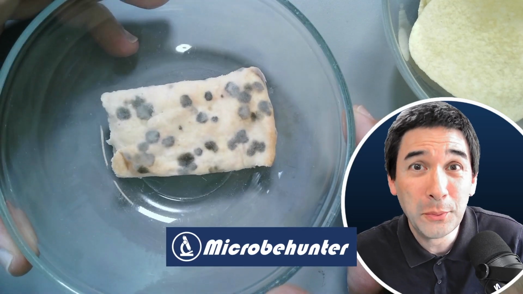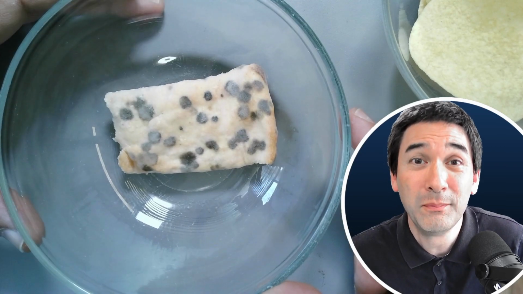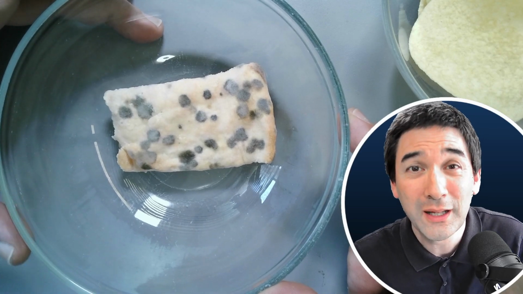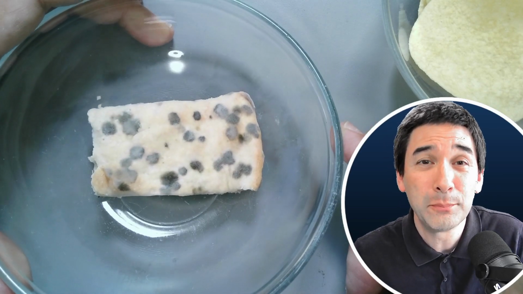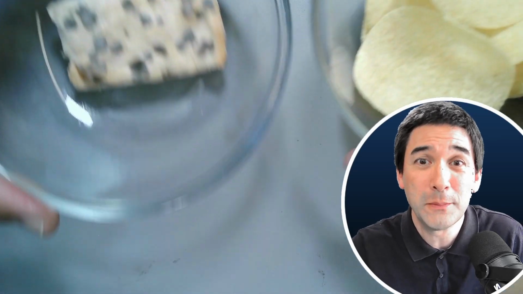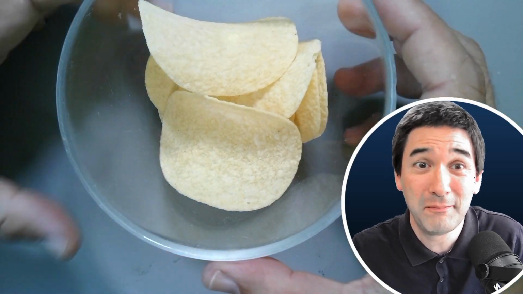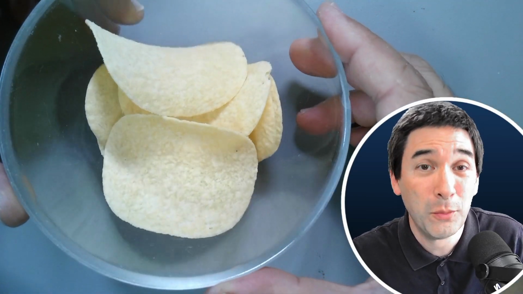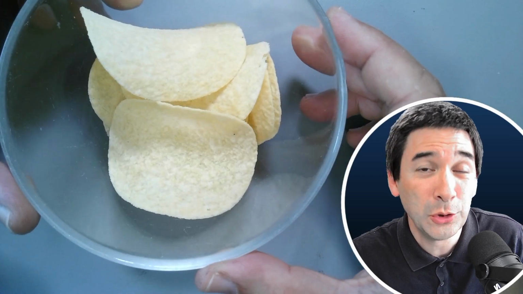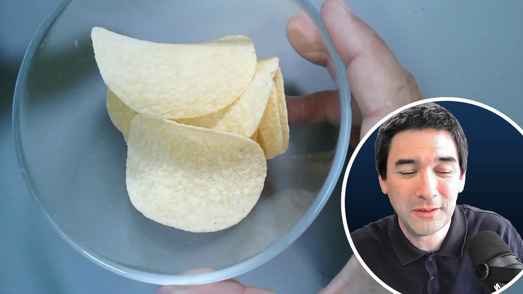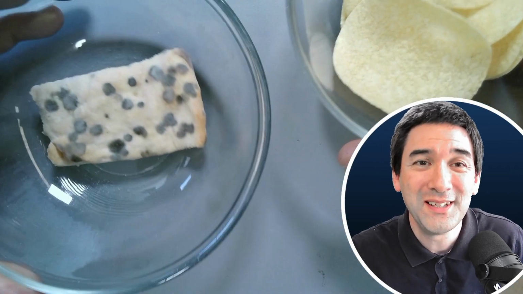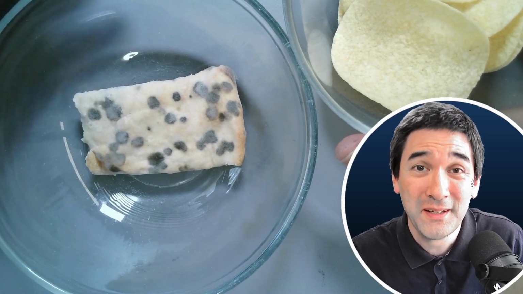And of course, I'm going to put it under the microscope. But there is a more interesting question that I would like to explore. How come this bread turned moldy, but those potato chips here, which have been out for months now, essentially did not turn moldy? So how is this possible? Well, that's also one of the things that I would like to answer in this video today.